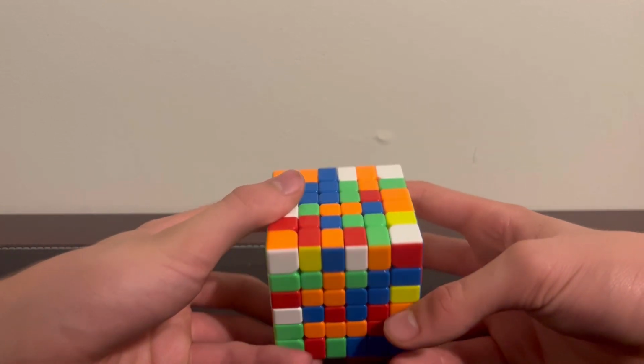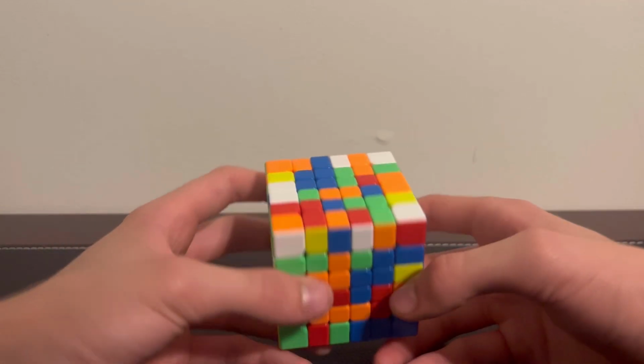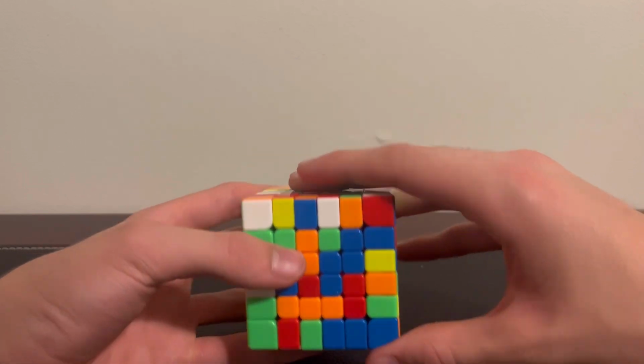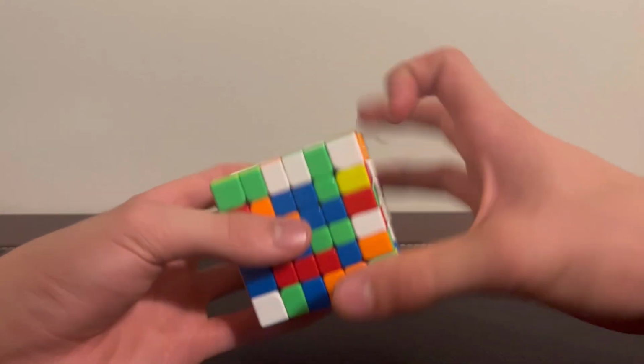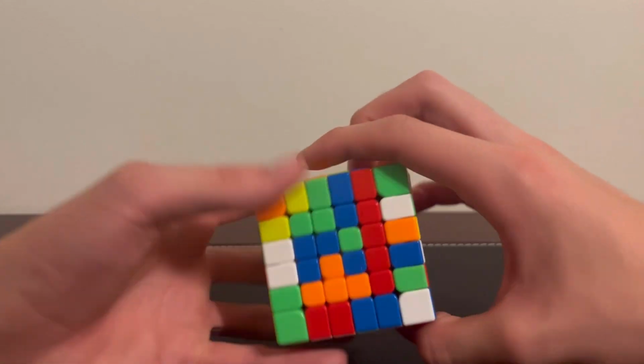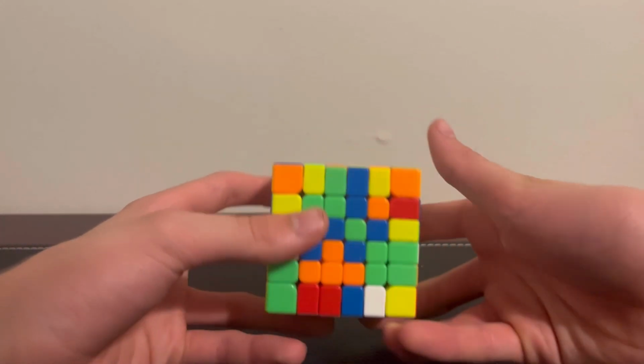Now I would probably make the other outer bar because I see these 2 pieces, this one and this one. So I know I can pair up this one like that, and finally finish the last corner and insert it to make our first 3 bars.